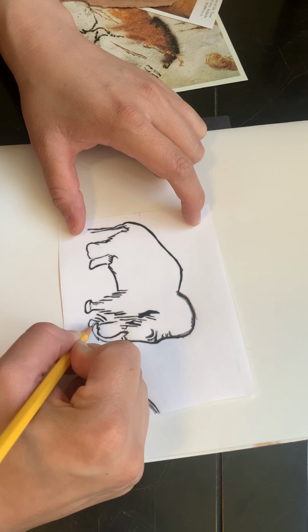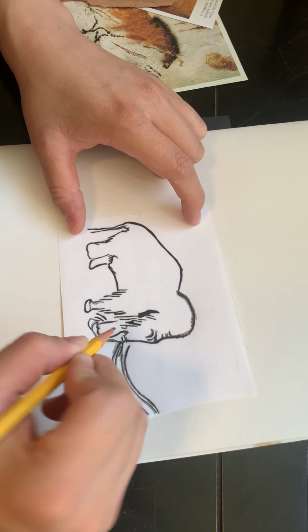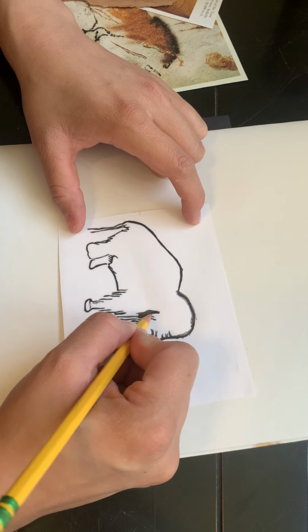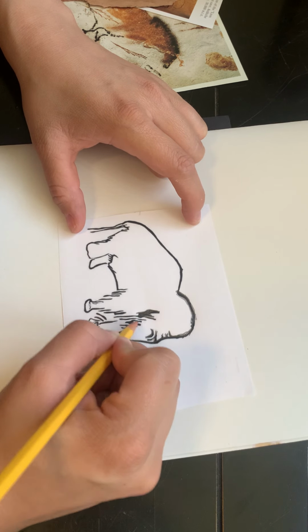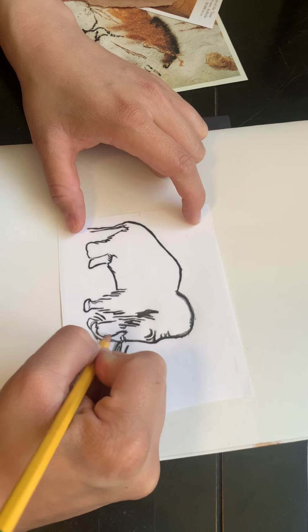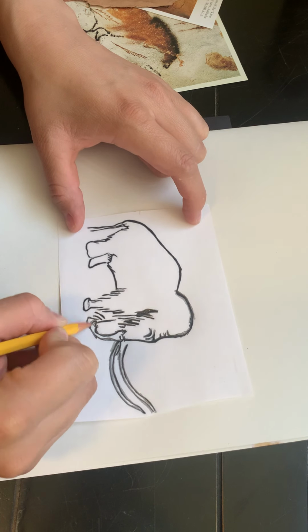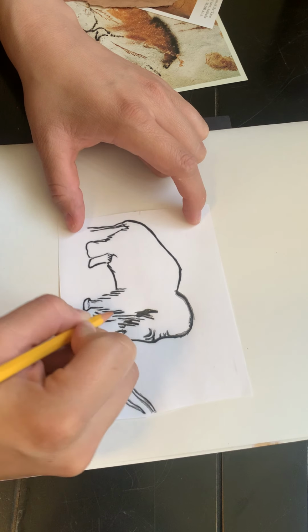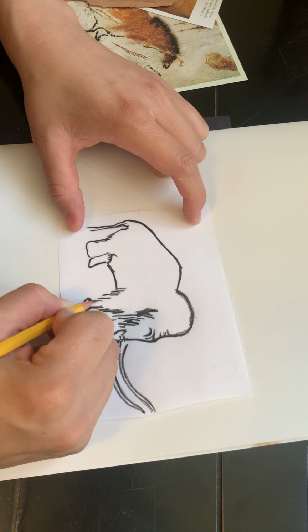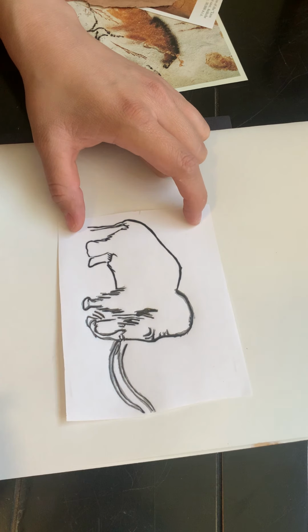Okay, and this particular image has a lot of lines, so I'm just going to skip a few and focus on the important ones, more like the outline of the mammoth.